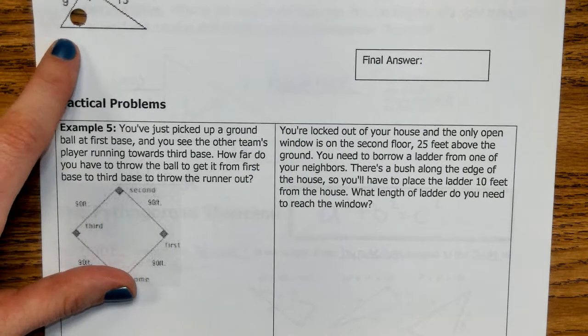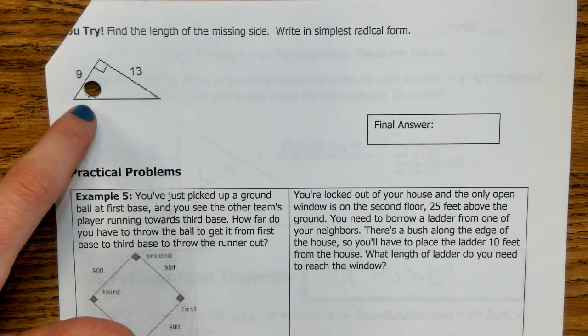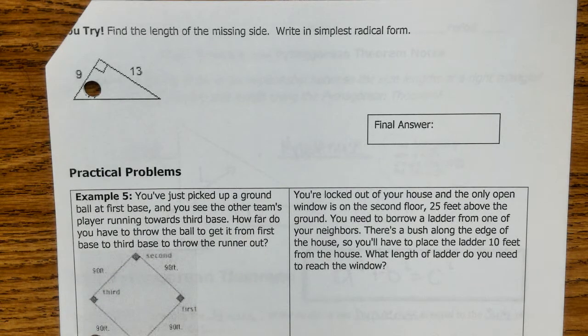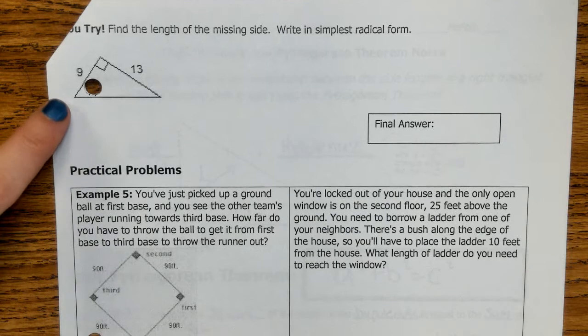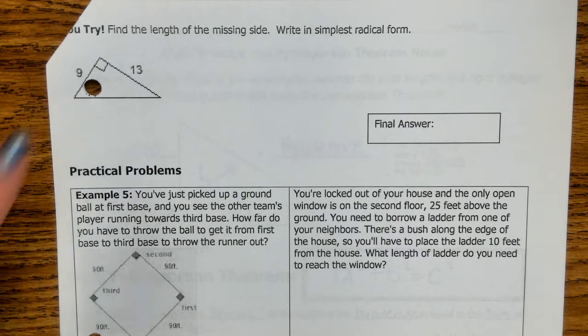You guys have one to try on your own? Simplest radical form. Do it on your own. I will do it slowly up here so you can check in if you get stuck. But you are solving this problem by yourself right now. Not yet. I will call on someone for the answer.